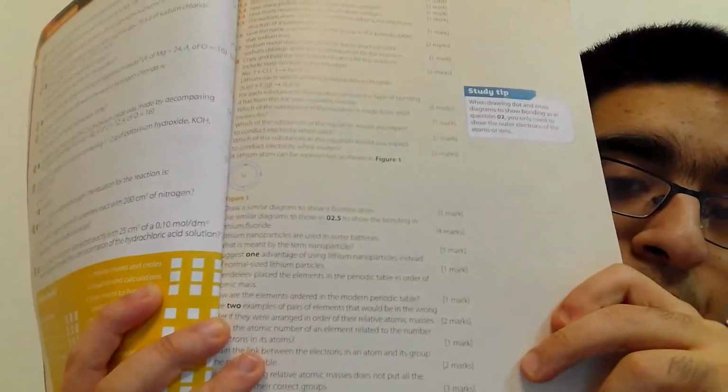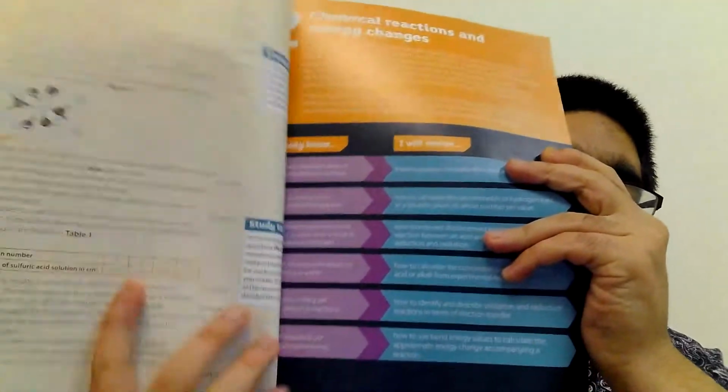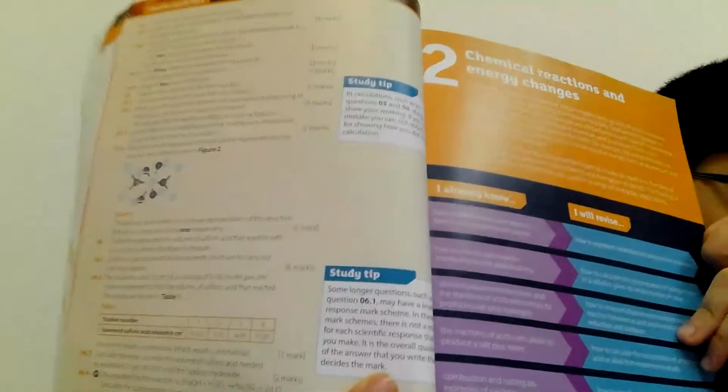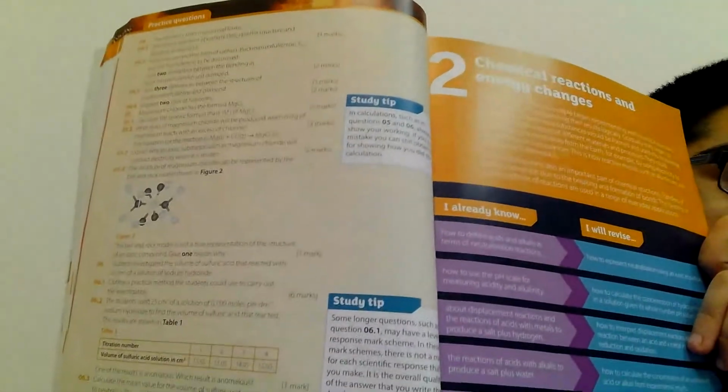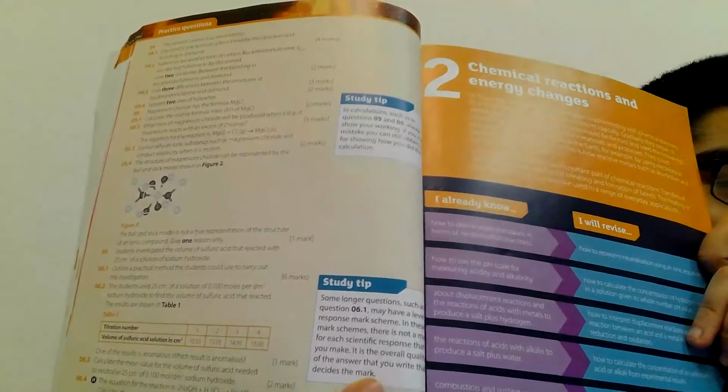Also on pages 37 and 38, you have questions as well. These are summary questions for the first 4 chapters, so you can really test your understanding of how well you've understood the first 4 chapters. It will really help for the exam, so you can do that.